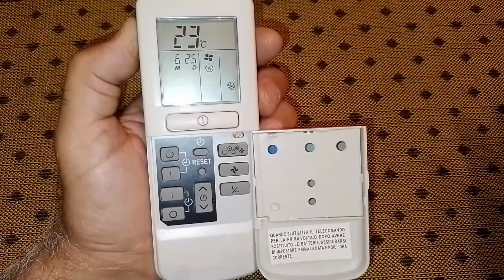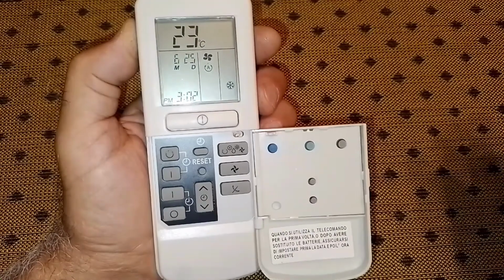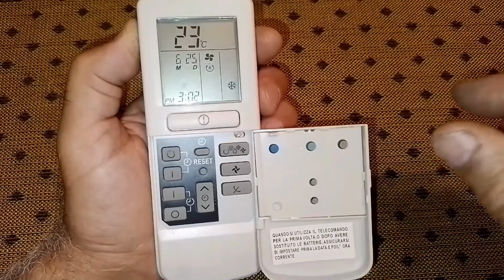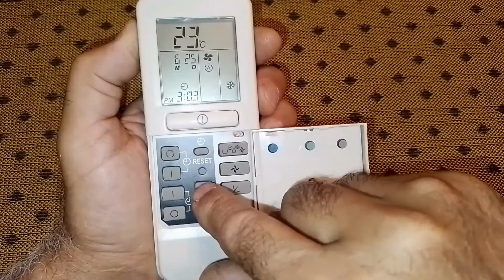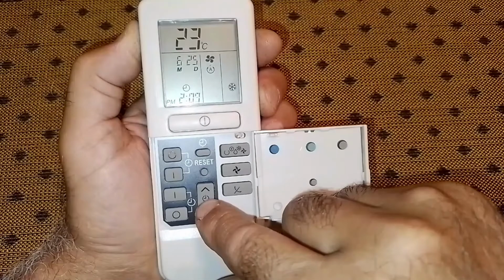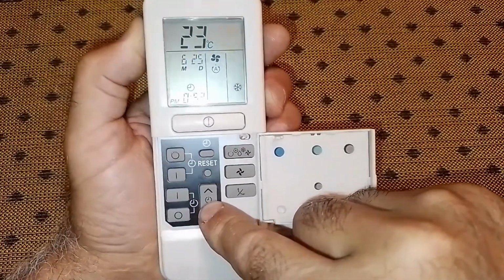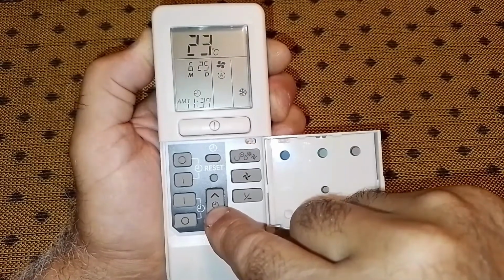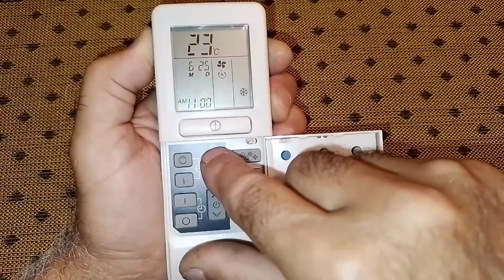When those numbers appear on the screen, we press the clock button again to confirm. And now we set the time to, for example, 11 o'clock, AM 11, and press the clock button again. We press this button again to confirm.